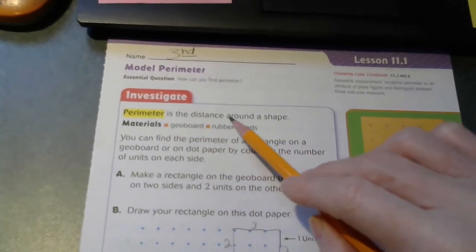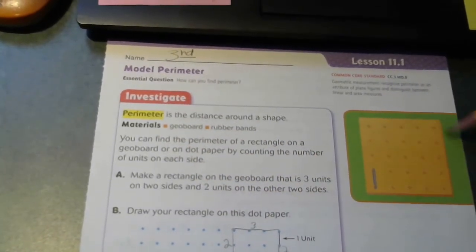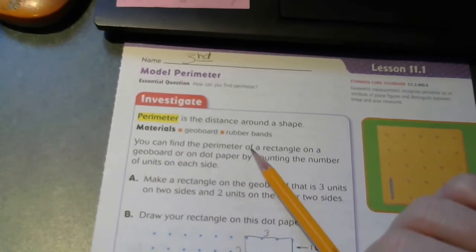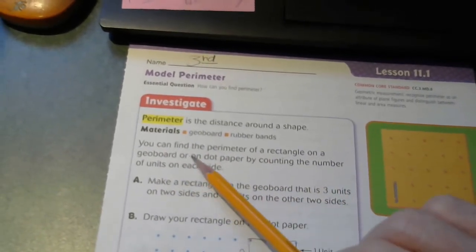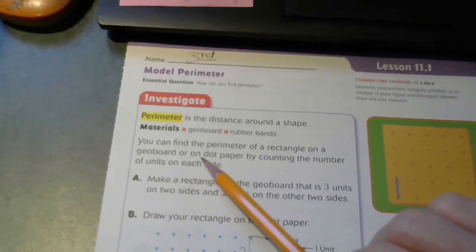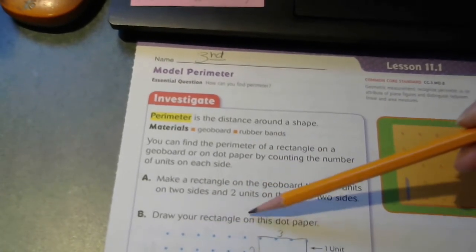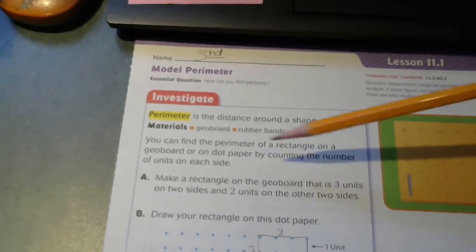Perimeter is the distance around a shape. It's the distance of the edges. You can find the perimeter of a rectangle on a geoboard or on dot paper by counting the number of units on each side. Draw your rectangle on this dot paper.